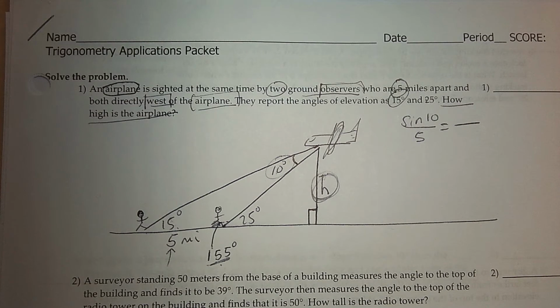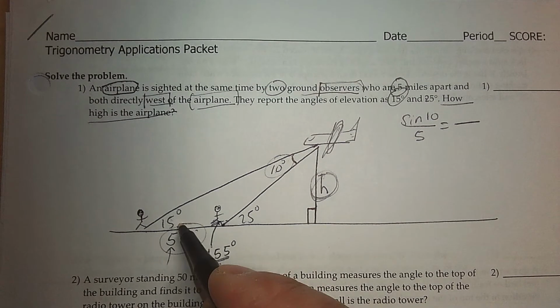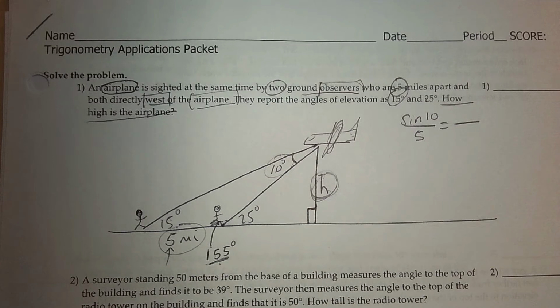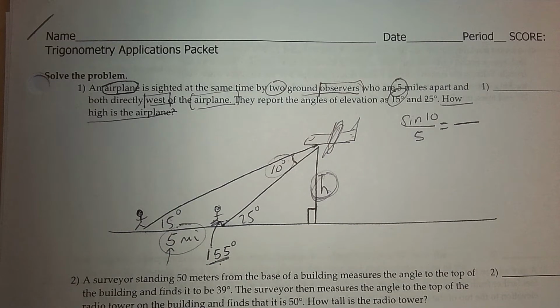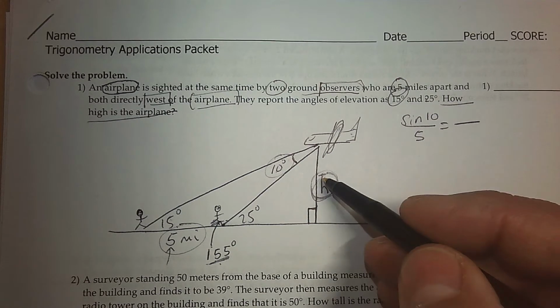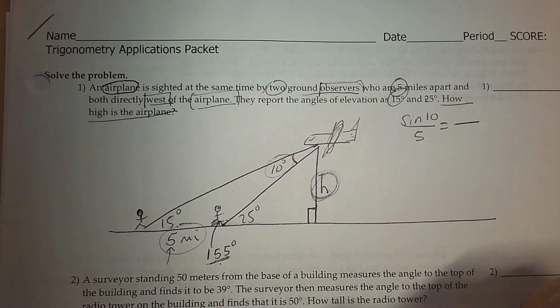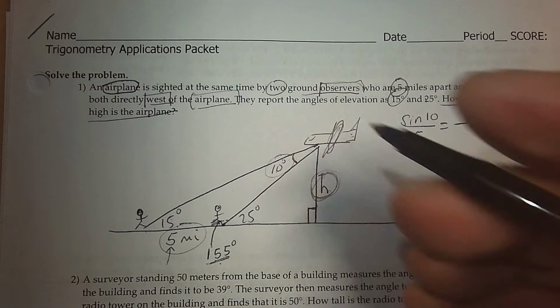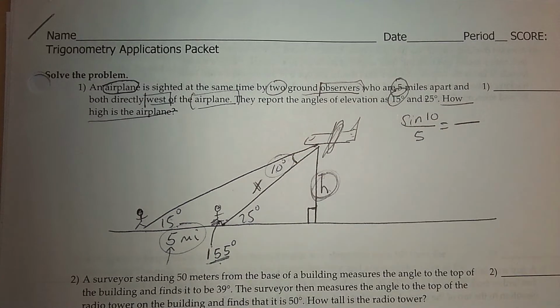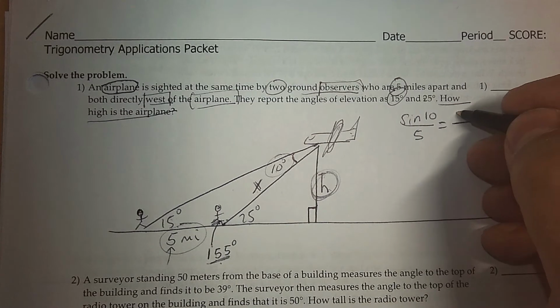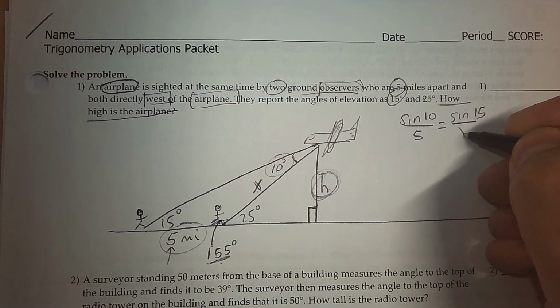Okay, next. I can't solve for h directly because 5 is not in a triangle that's going to help me for h yet. But I want you to notice that there is a side that's shared by the triangle that has h in it and what I'm looking at. Can you see a shared side? Where is it? Do you see it? I'm going to label that x, the shared side. What angle is opposite of it? So sine 15 over x.